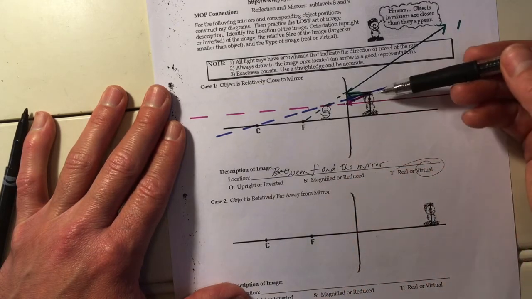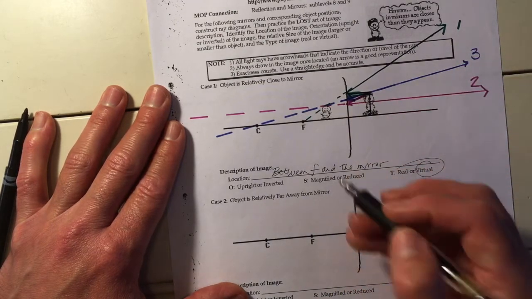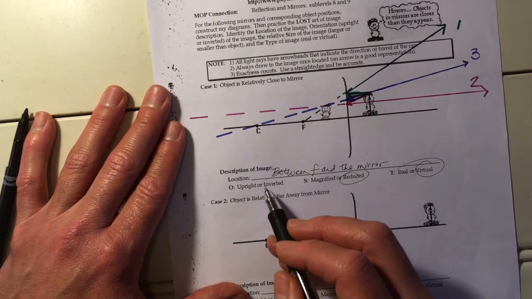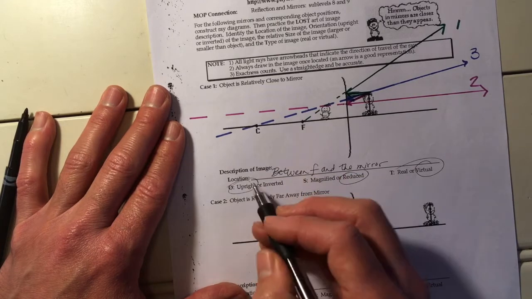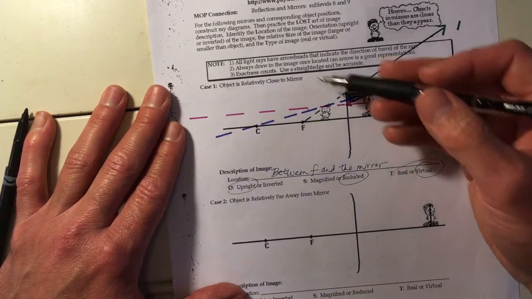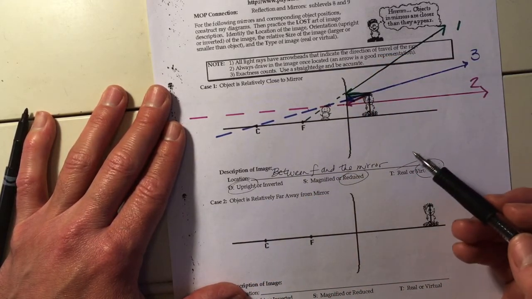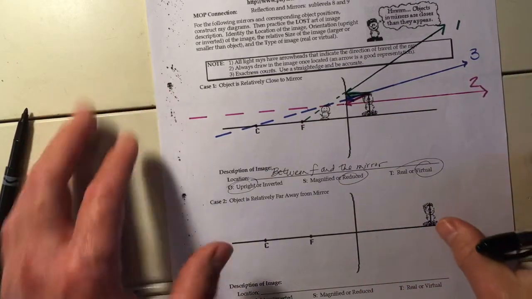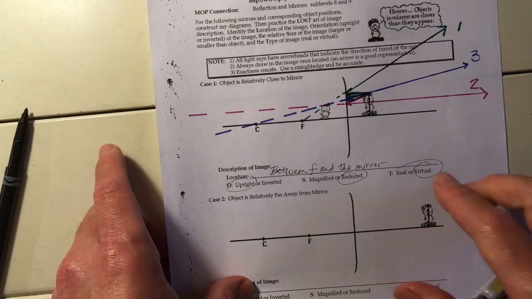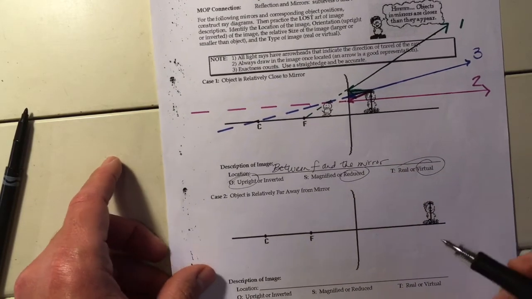Magnified or reduced, well, here's the person's height. Here's the new height. So obviously reduced. Upright or inverted, well, upright. Once again, no inverted images from a party store, convenience store mirror. Okay, same with a side view mirror in a car, right? All right, so let's do it again.